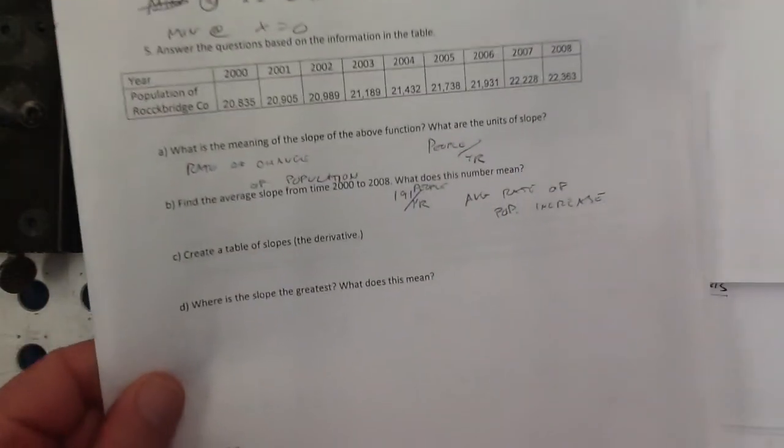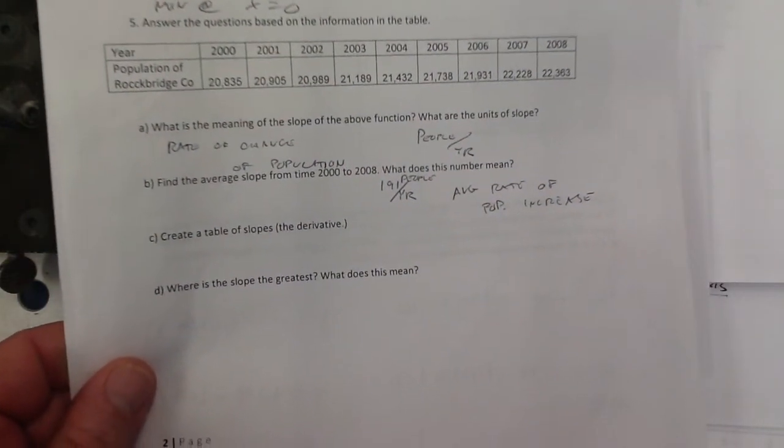Look at what it looks like on my answer key. I didn't do it there either. I didn't make the table. What a lazy person. I did make it for the next one.